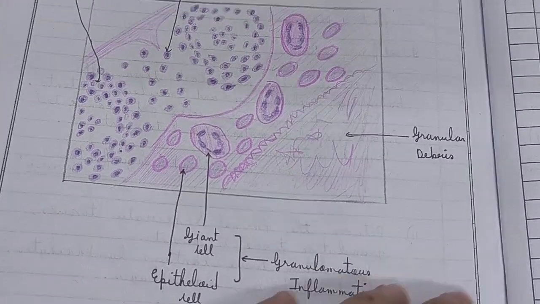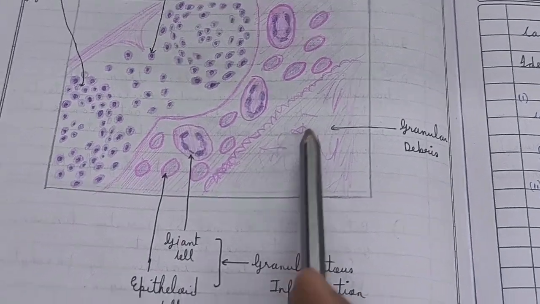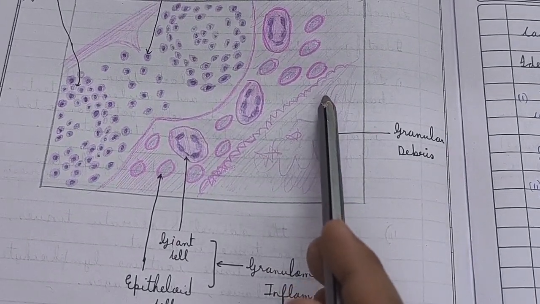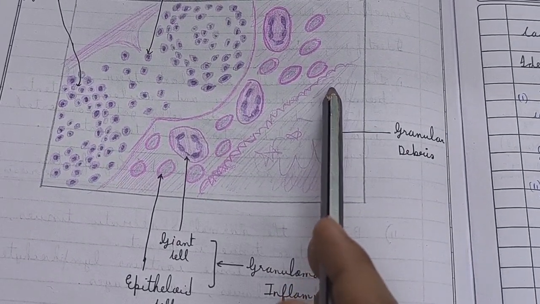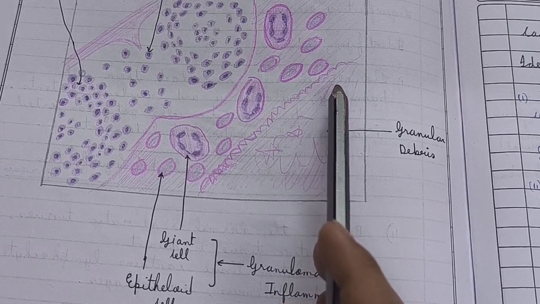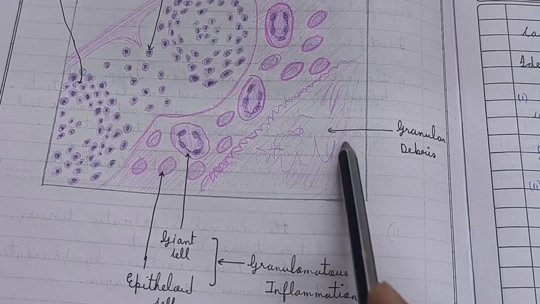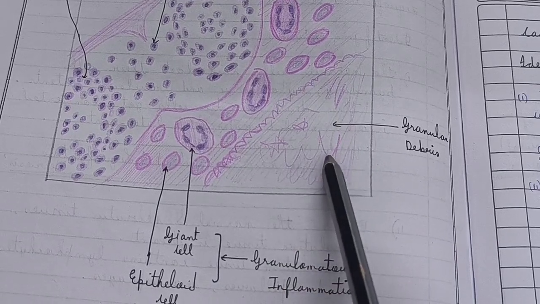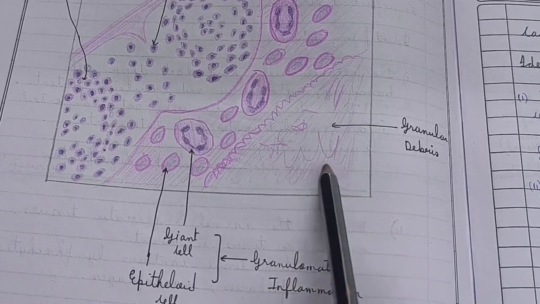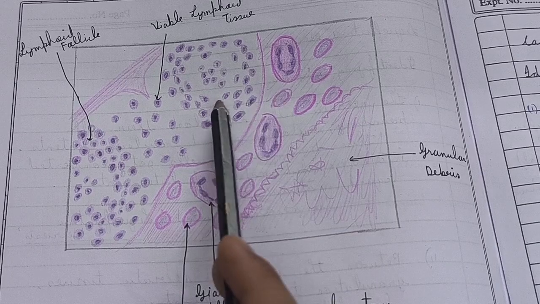And here, how does this granular debris form? In this also, the cells have lost all their cellular, nuclear and cytoplasmic contents, and they got converted into granular debris. That is the first thing about the formation of granular debris, and the second is about the junction.